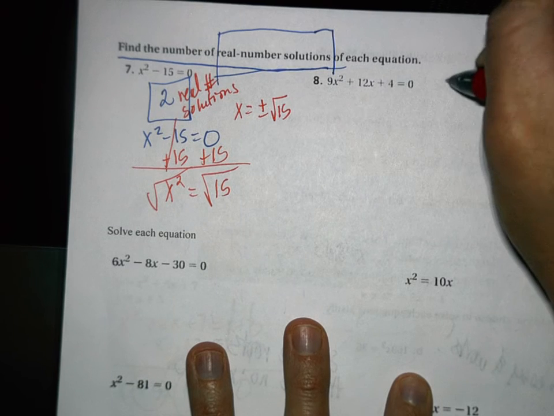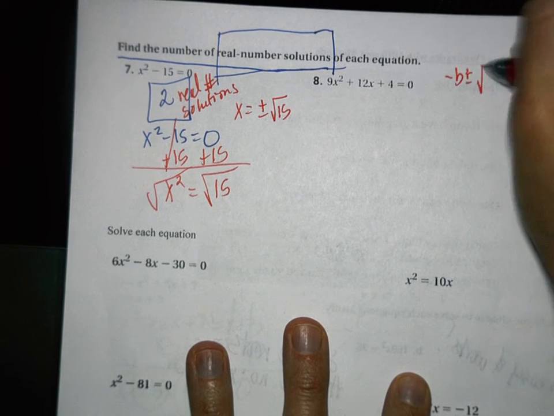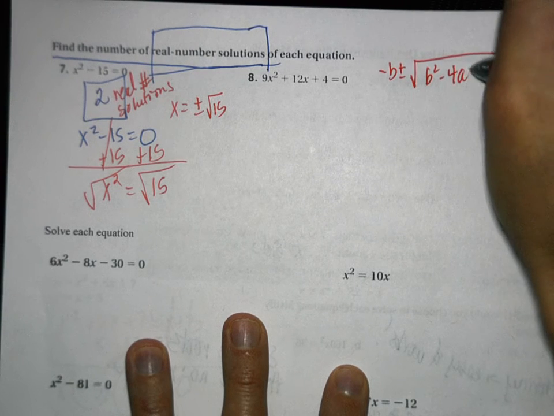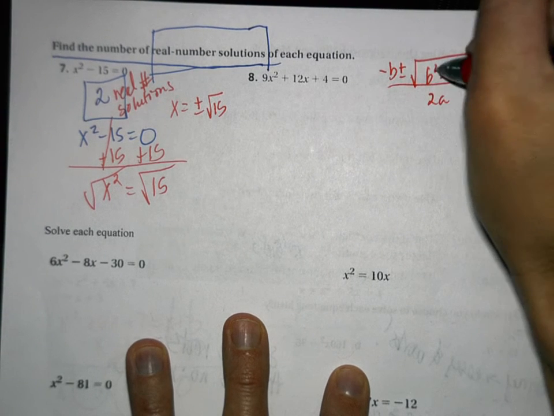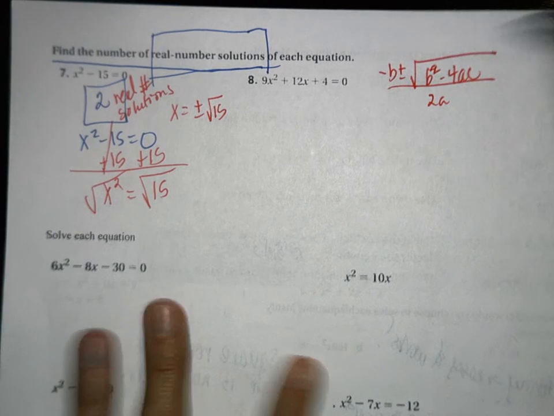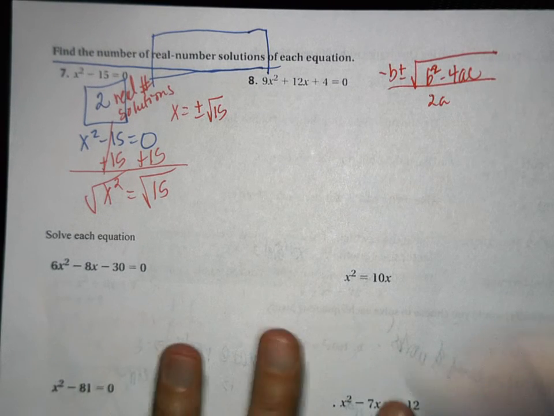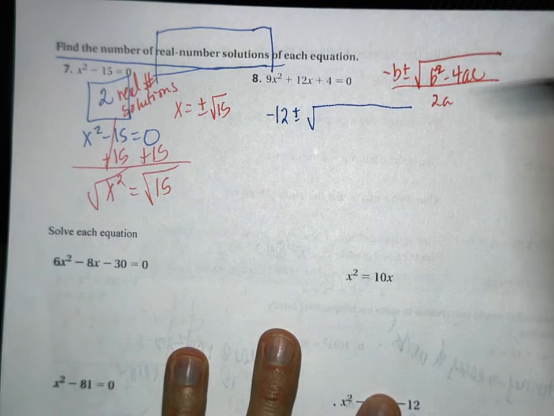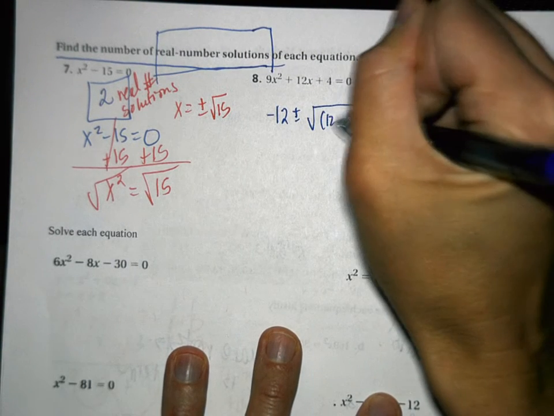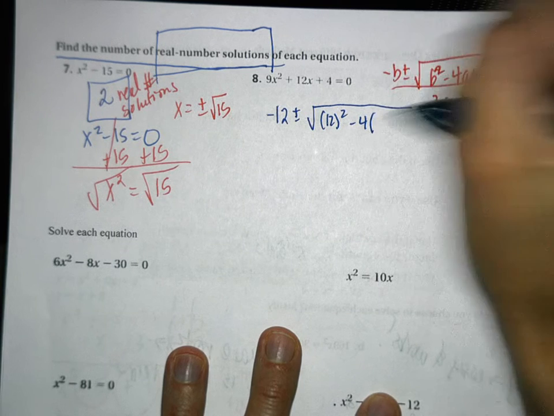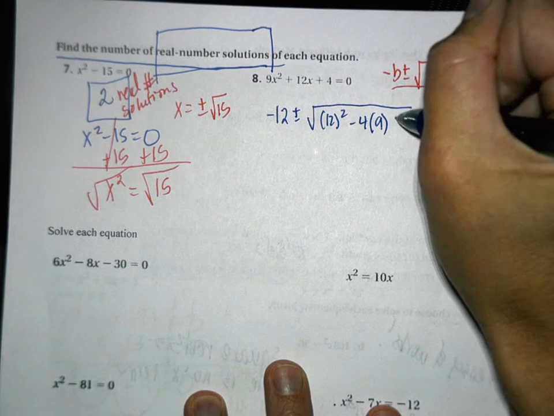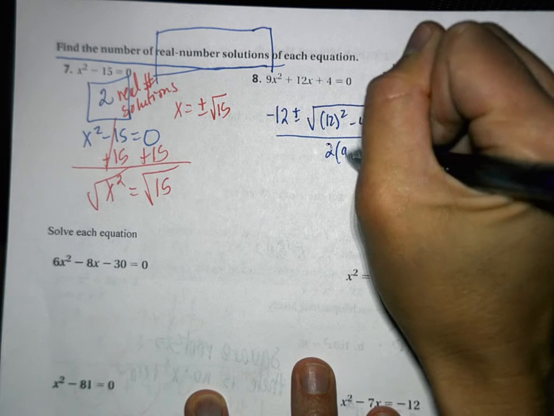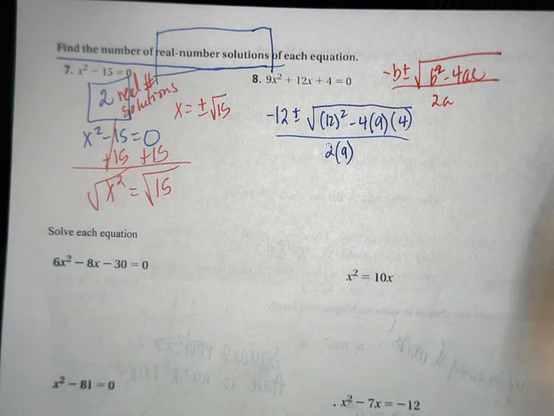So, good. Negative b plus or minus. Good. Minus 4ac all over. Good. Okay, so what is my negative b value? Negative 12 plus or minus the square root of 12 squared minus 4 times a times c, all over 2 times 9. What is 12 squared?